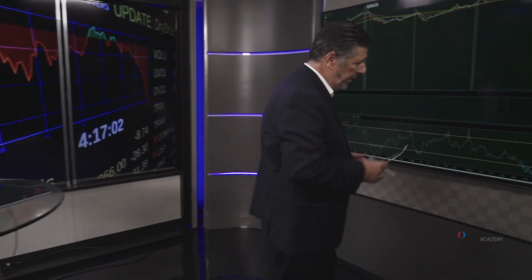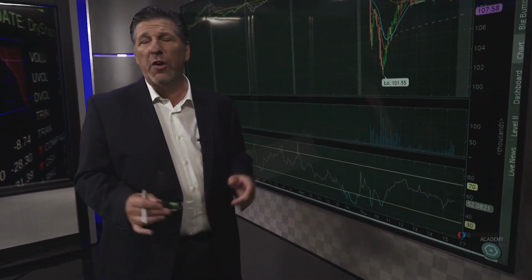Okay, ladies and gentlemen, the last trade that we're going to talk about is what we call a far from moving average trade. It's going to be one of the more difficult ones to execute, but it's also going to be one of the more profitable ones when we learn how to do this trade. So let's take a walk over to the chart and explain the theory behind the far from moving average trade.